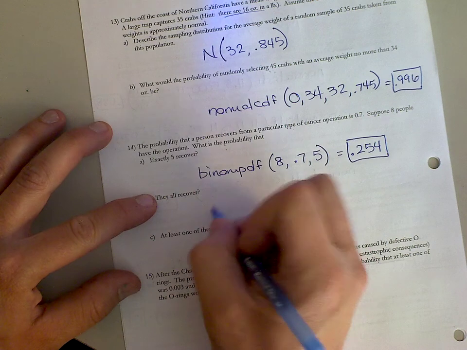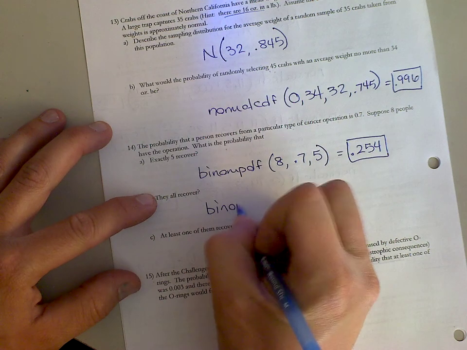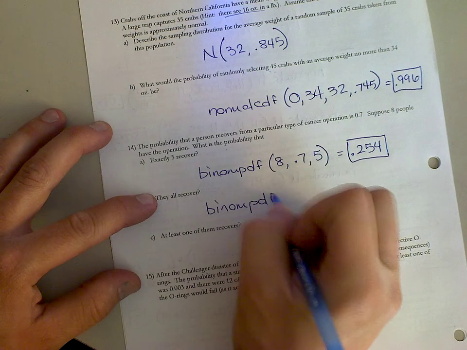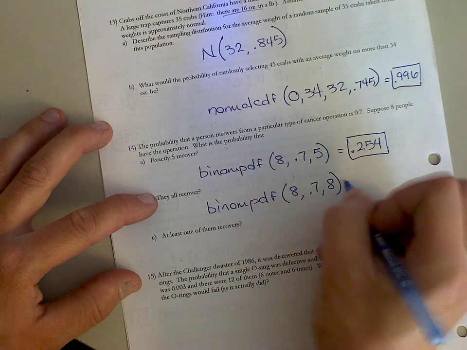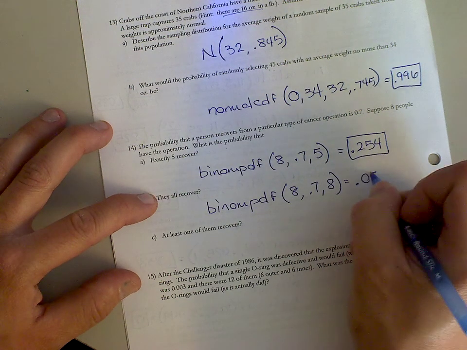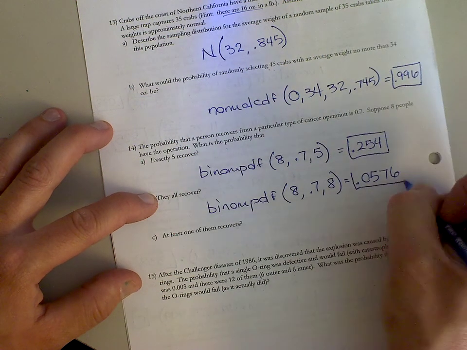For B, they all recover. Again, that's going to be a PDF because we want to know the probability that exactly 8 recover. So our last number would be 8. Chances aren't good, unfortunately, 0.0576.